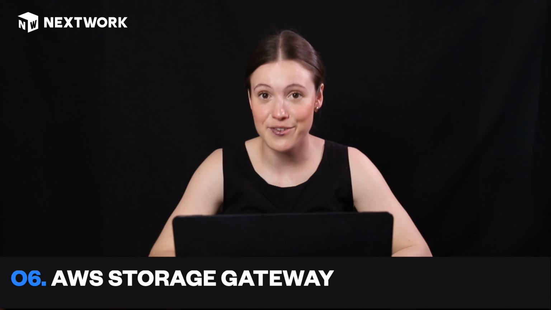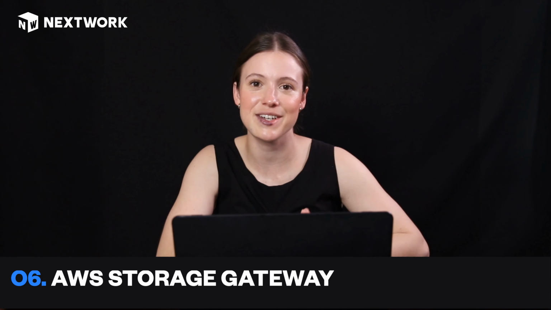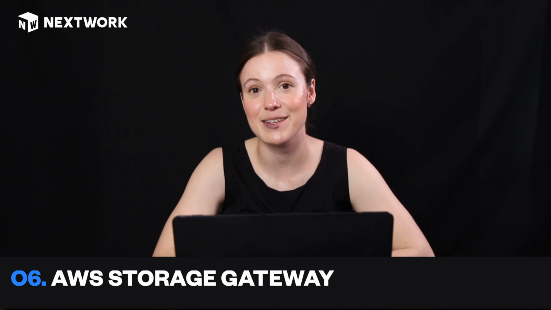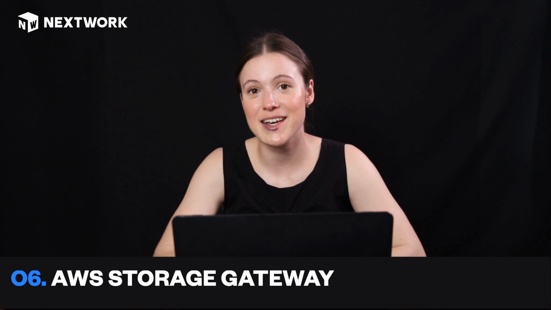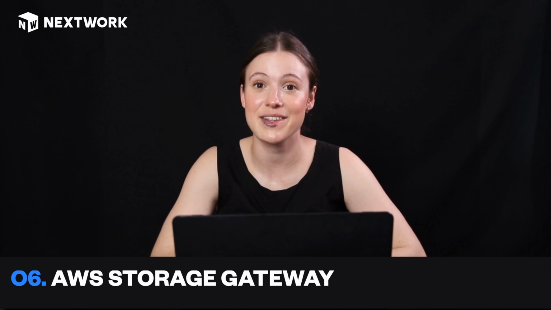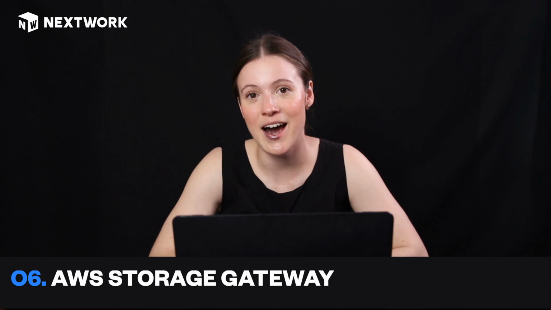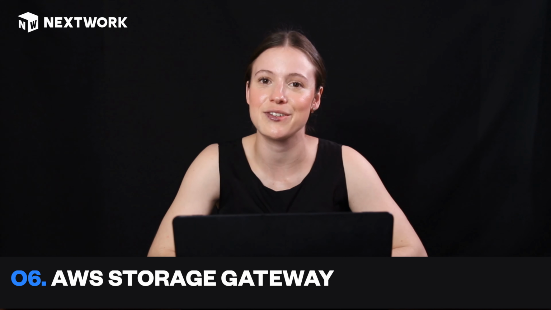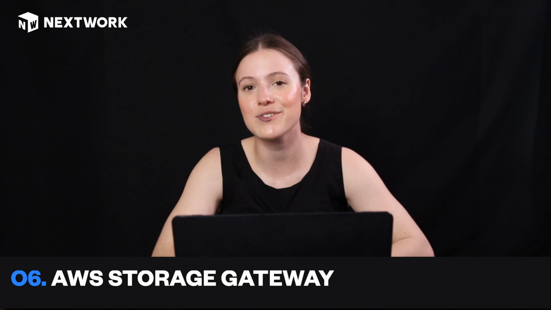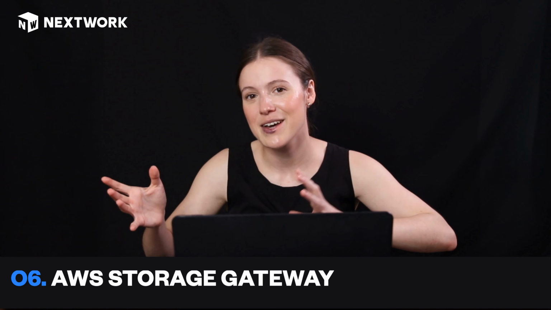Number 6 is Storage Gateway. Storage Gateway is a great compromise between having your own local on-site servers and databases and then accessing them through the cloud. It means that you can keep the accessibility and the benefits of having local storage while still having the flexibility and the access of storage in the cloud. So if you are a company, for example, that still is using a lot of on-site local storage, then this is a great compromise. It means that you don't have to go fully to the cloud, but it's still like an in-between.